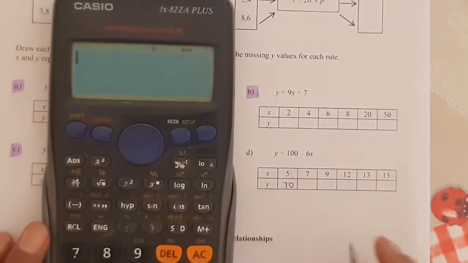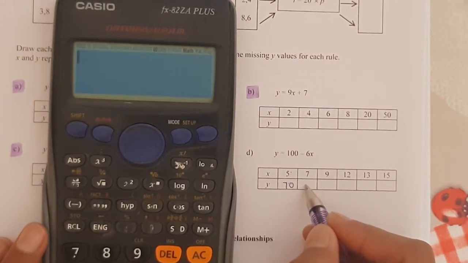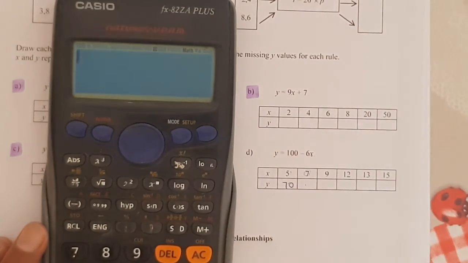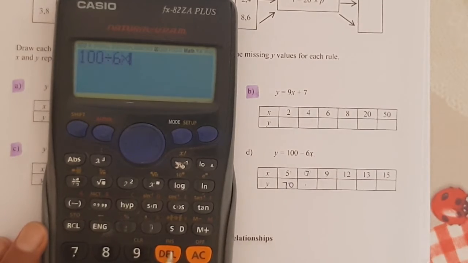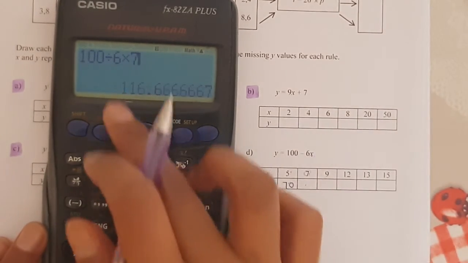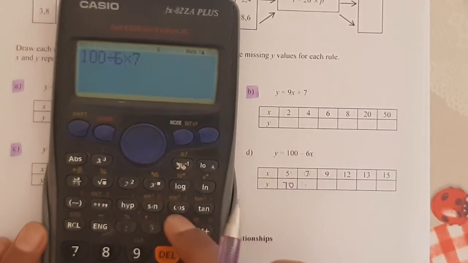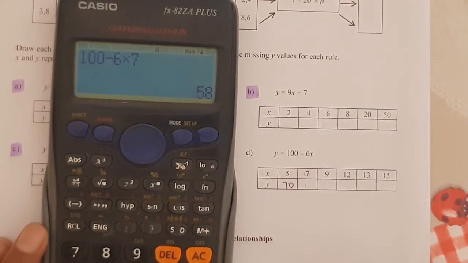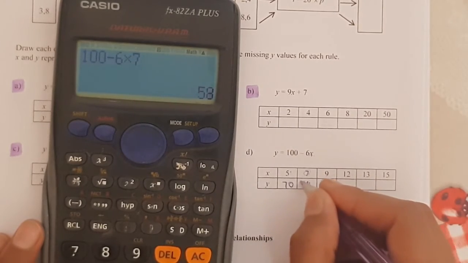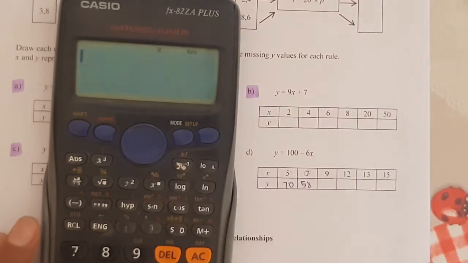Okay, I'm going to show you the next one. I want to find my y. So I take the matching x. Basically, wherever you see an x, you put that 7. So 100 minus 6 times 7 is... why do I keep putting divide instead of minus? There we go, 58. These blocks are so small. I don't know how they expected you to. Okay, well, they wanted you to copy it.